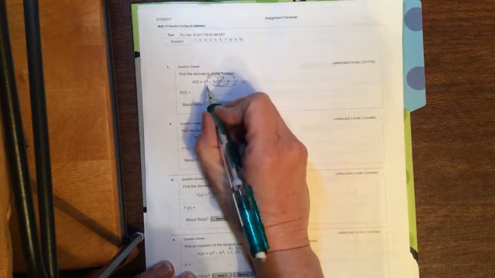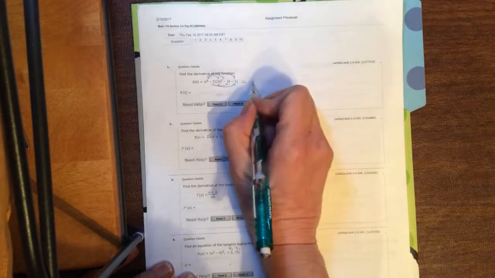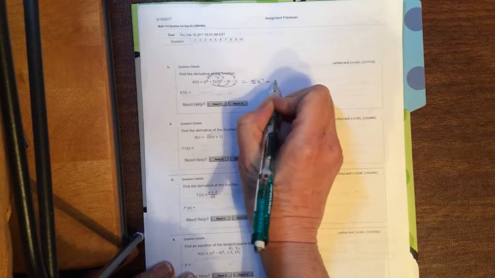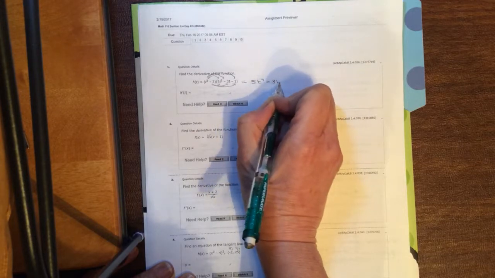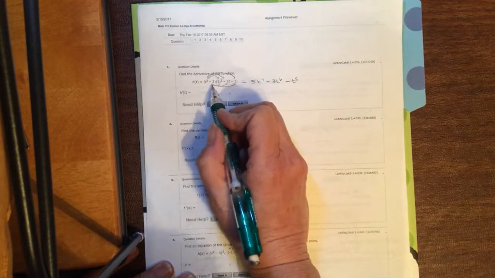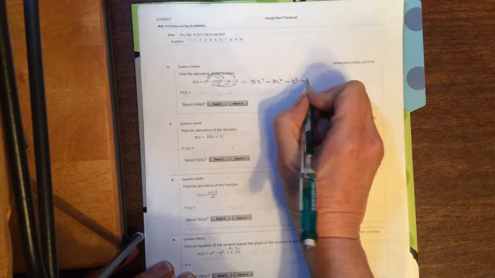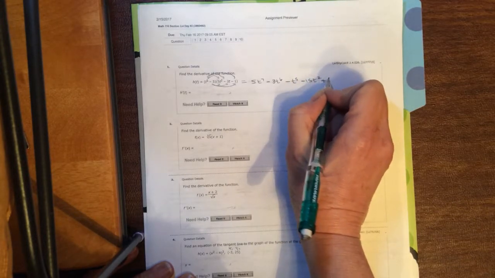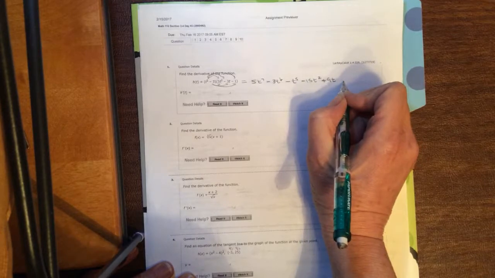So that's my choice. I'm going to multiply t to the 5th times 5t squared, and then t to the 5th times negative 3t, and then t to the 5th times negative 1, and then negative 3 times 5t squared, negative 3 times negative 3t, and negative 3 times negative 1.